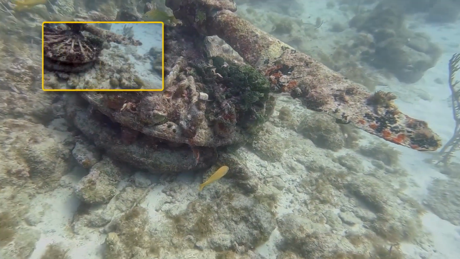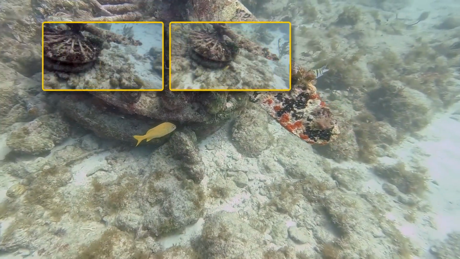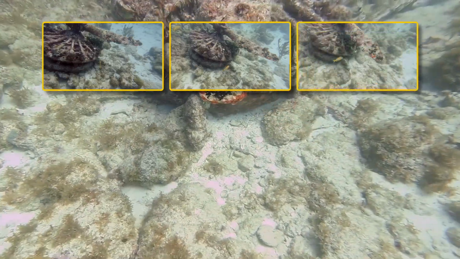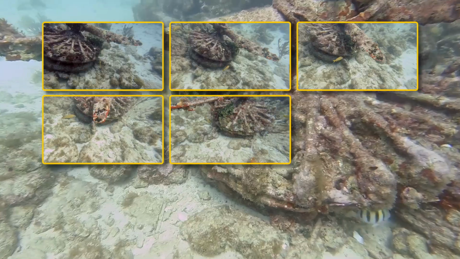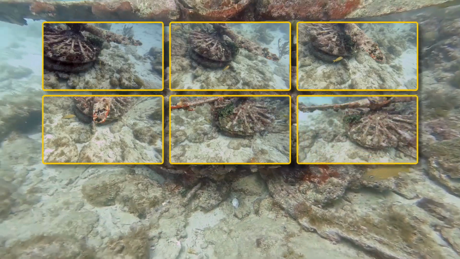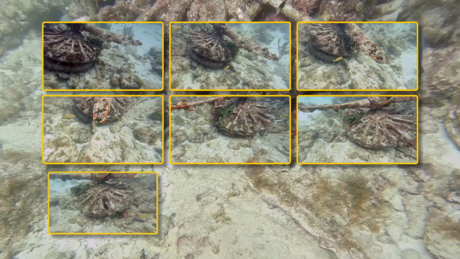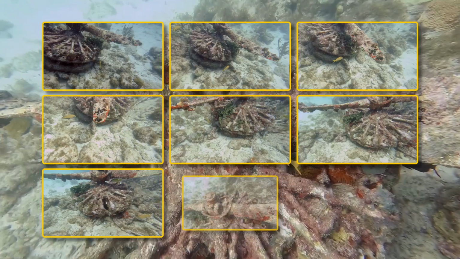So the first step, we had to actually extract still frames from the video. I had filmed this with a GoPro. Normally you would do it with a camera, but I hadn't. So we have to take hundreds and hundreds of still frames from the video, clean these images up, and then feed them into the photogrammetry software. And that's where the magic starts.